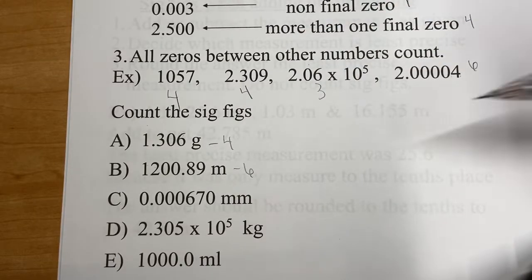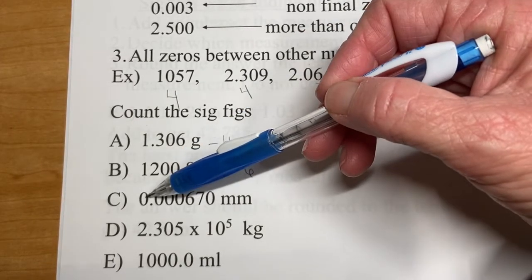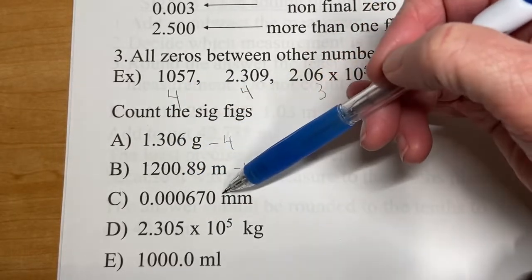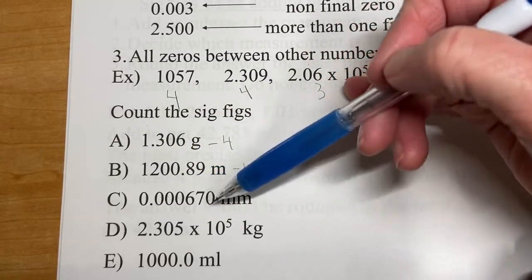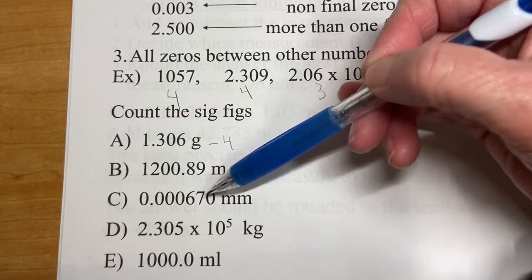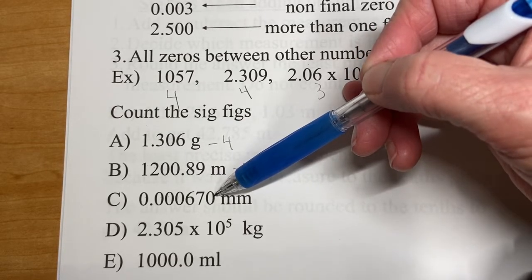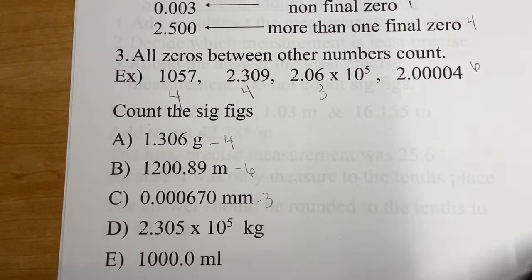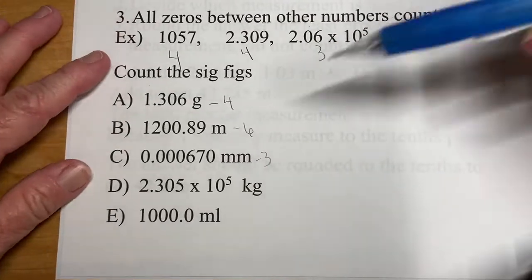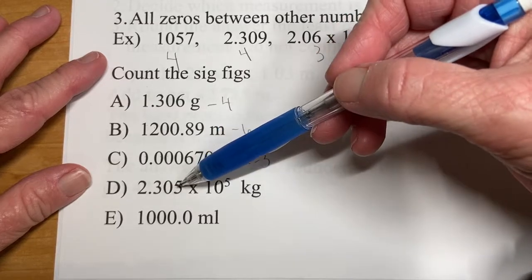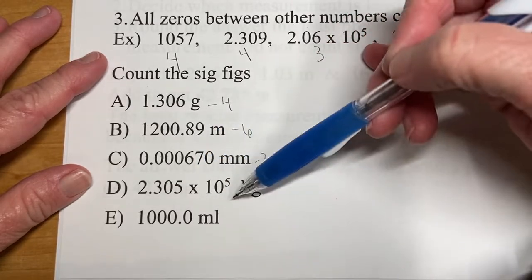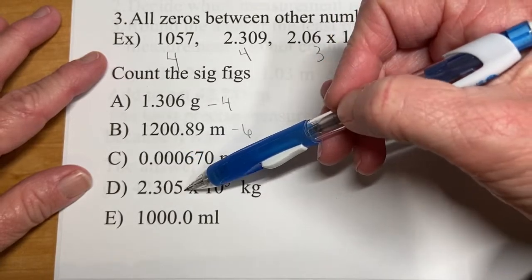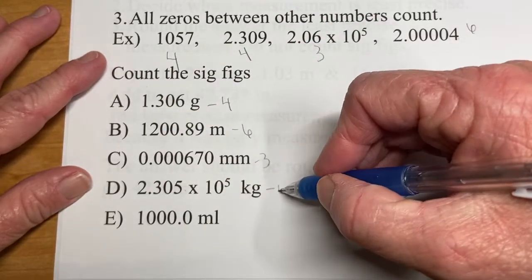All right, a little tricky one. This 0 is to the left of the decimal. Nope. These zeros are to the right of the decimal, but they are not at the end or final, so they do not count. The 6 and 7 count, and this 0, because it is to the right of the decimal and final. So 3 sig figs. All right, next one. 2.305 times 10 to the 5th. Again, don't write it out, just leave it as given. This 0 is in between, 4 sig figs.